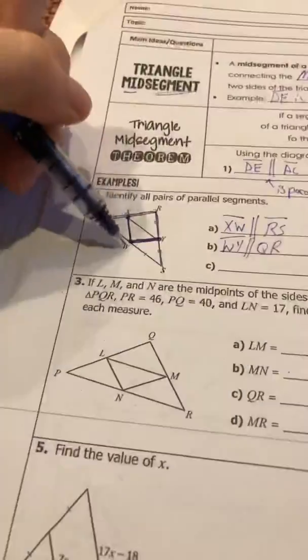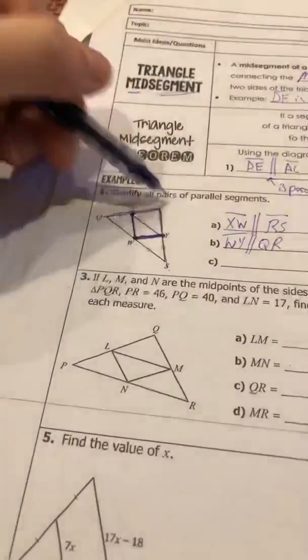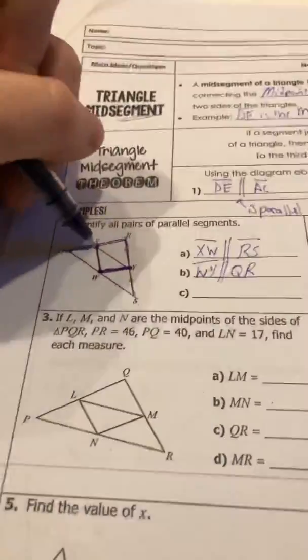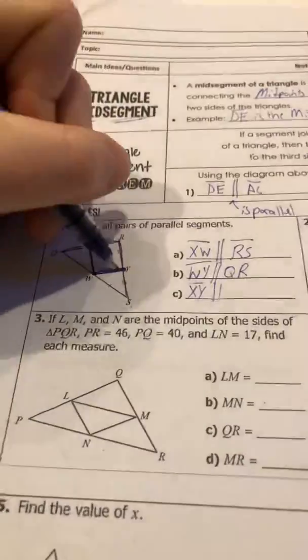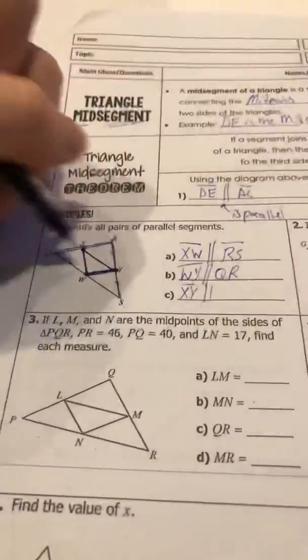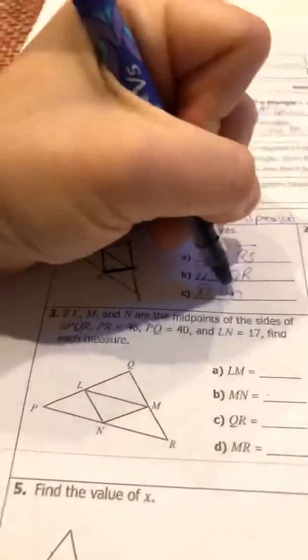Up to down, XW, RS. Okay? Be consistent with how you name these. And the last one, let's go XY is parallel. Okay, XY is right there. So top to bottom, QS.